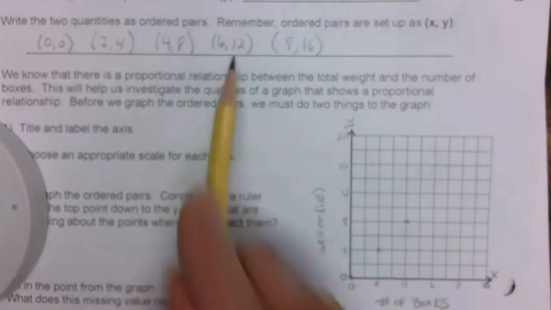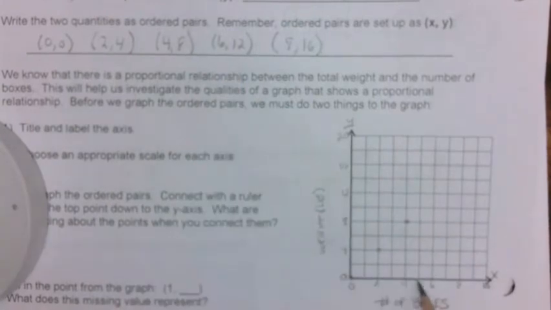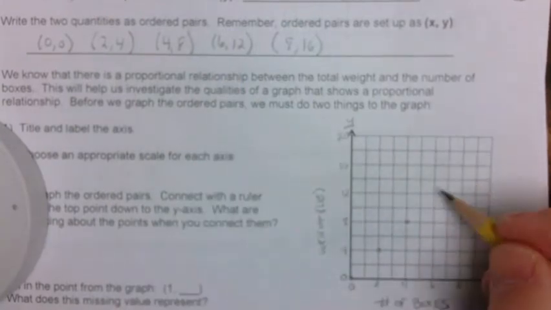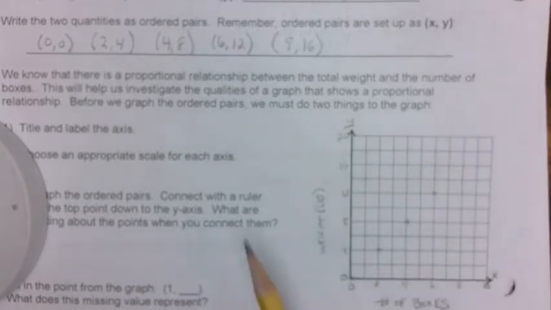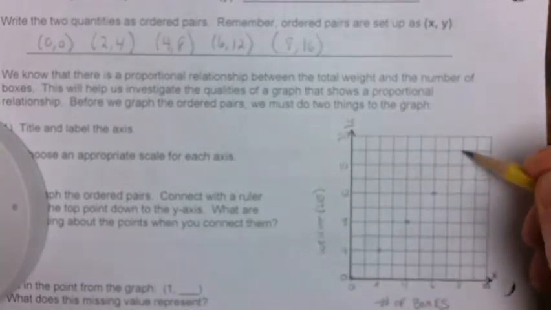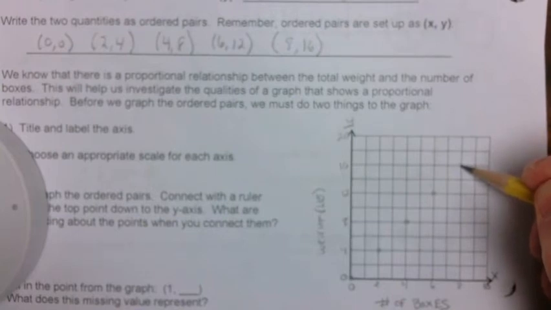My next point is at 6, 12. So I'm going to move right 6 and then up to 12 right here at this point. And my last point is at 8, 16. So I move from the origin right 8 and then up to 16, which is at this point right here.